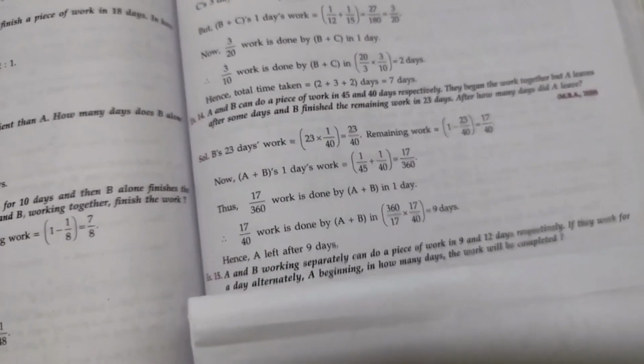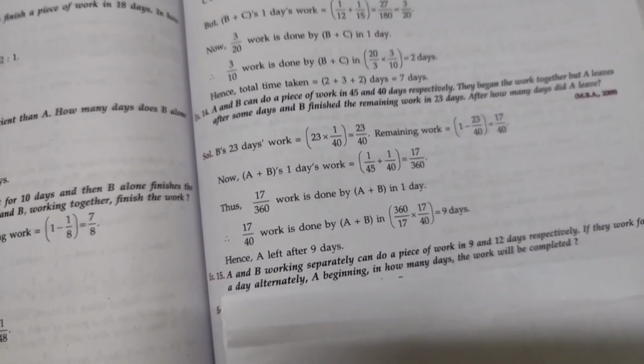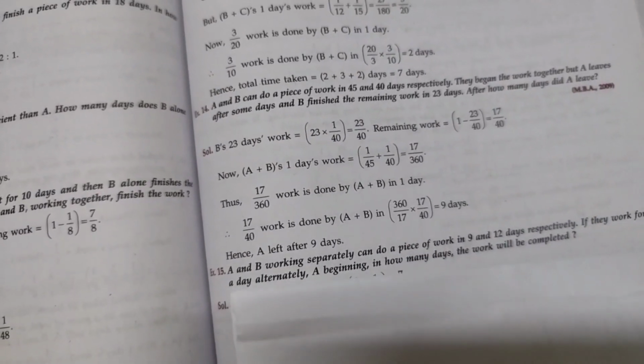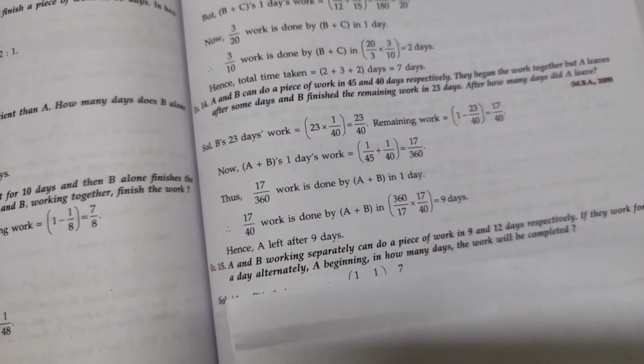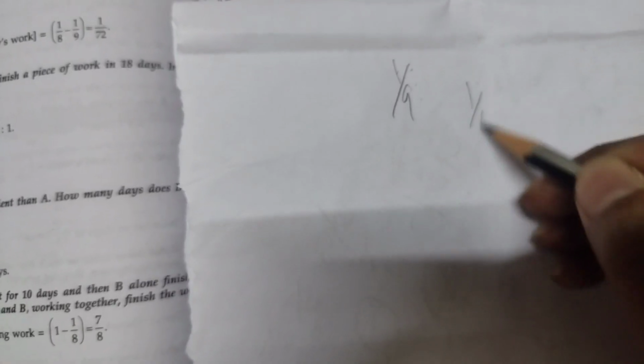A and B working separately 9 and 12. Alternatively, A in the beginning. How many days the work will be completed? 9 and 12. So A worked 1 by 9th of the work. He did 1 by 9th of the work in one day. B did 1 by 12th of the work in one day.